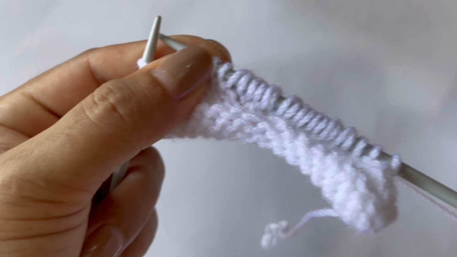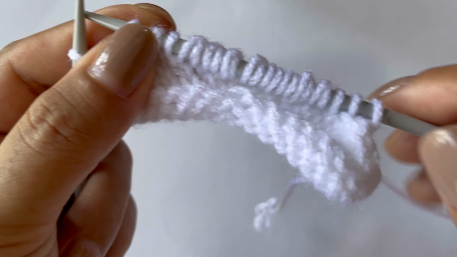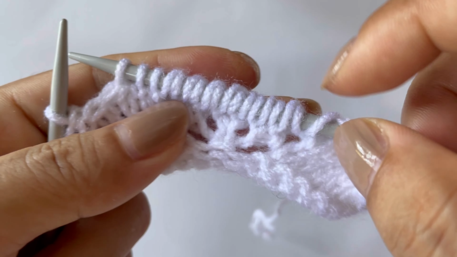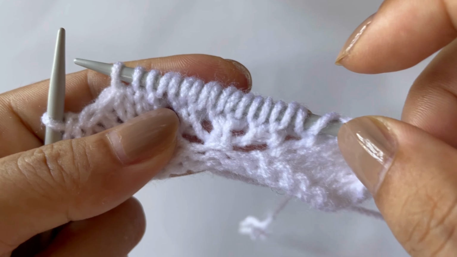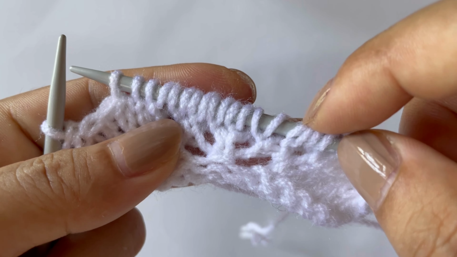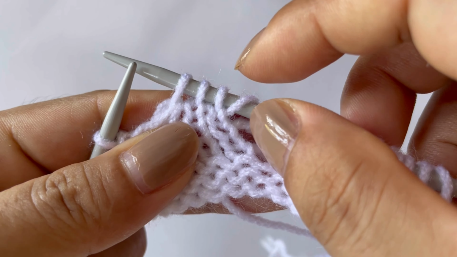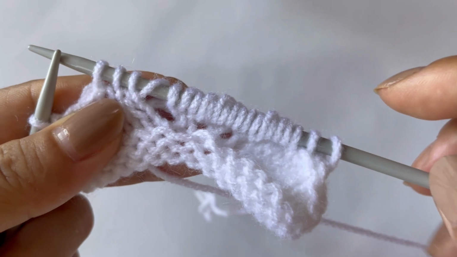That's the repeat from here to here. Edge stitch, knit on the right side.